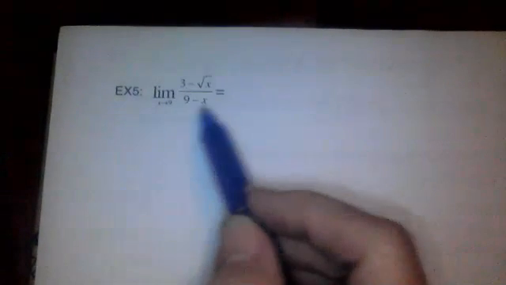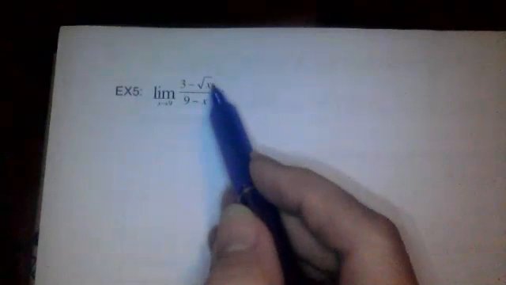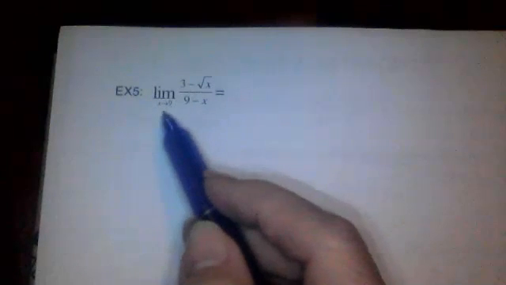So on the back, they're asking us to find the limit as x approaches 9 of this function. It's a rational function, but it's also got this root in it. And when I plug in 9, it's not going to work. It's going to give me 0 in the denominator. And so this is where I'm going to use conjugates.